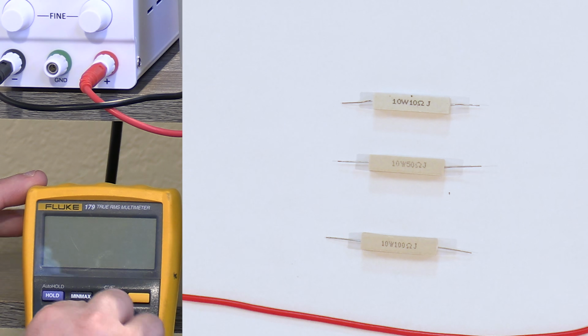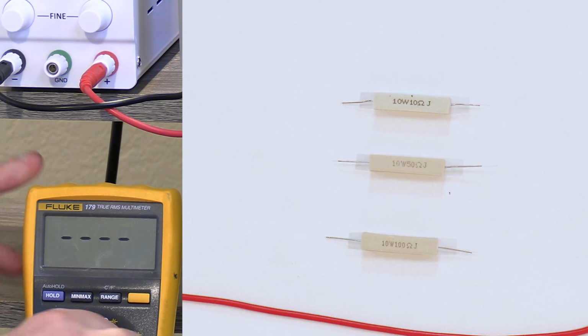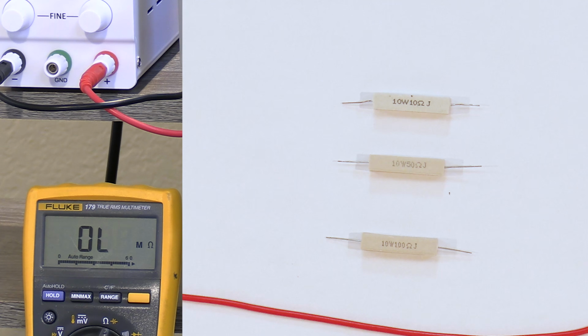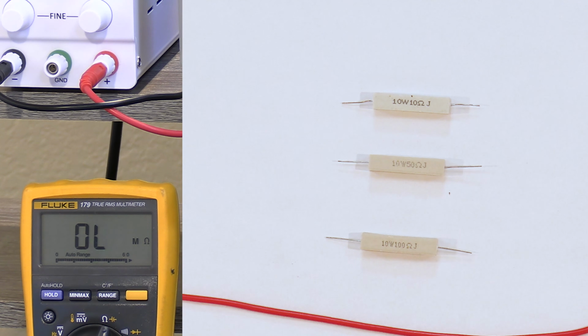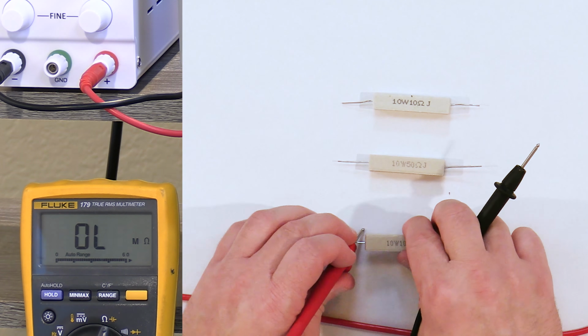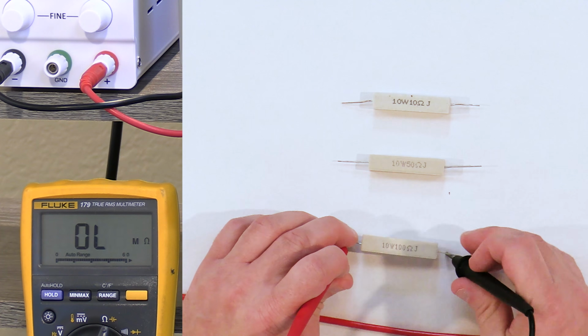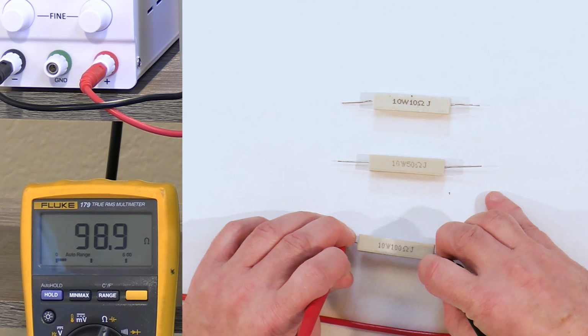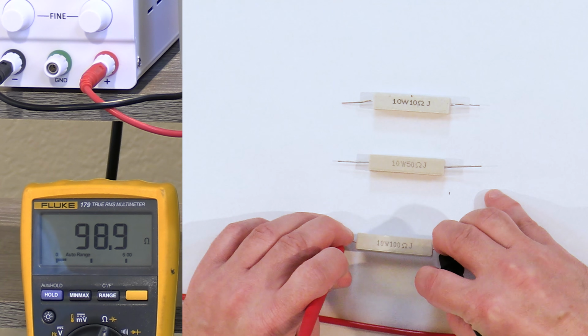So what I'll do is change my meter over here to ohms. I'm going to measure the resistance over here, and we'll start off by measuring this. This is supposed to be a 100 ohm resistor. So I'll make a nice contact point and a nice contact point, push really hard. And what do I get? Do I get 100 ohms? No, I get 98.9 ohms.